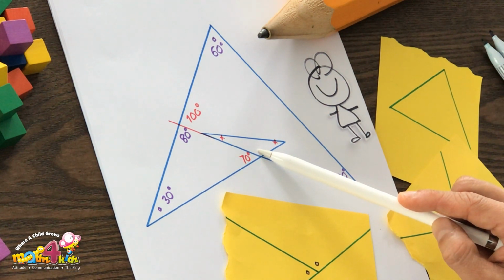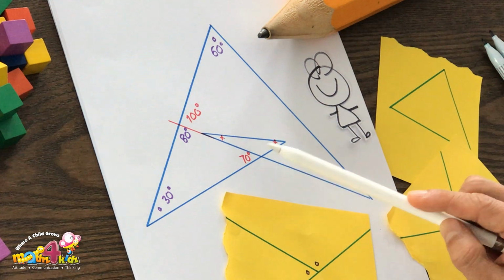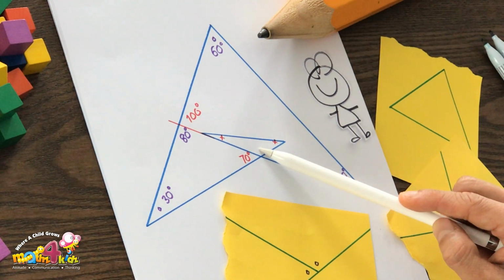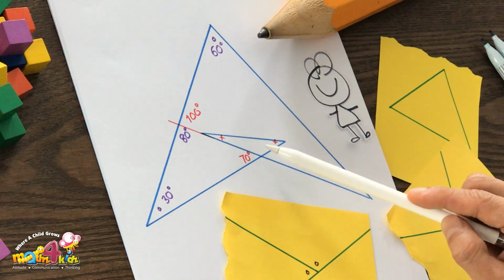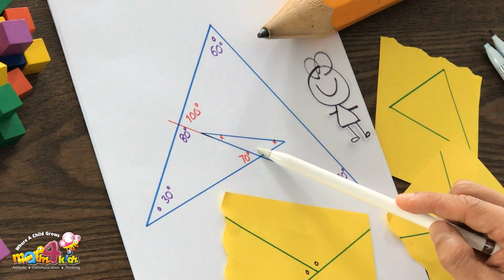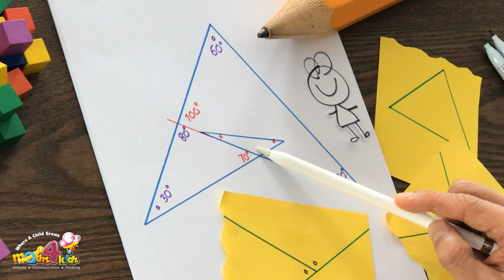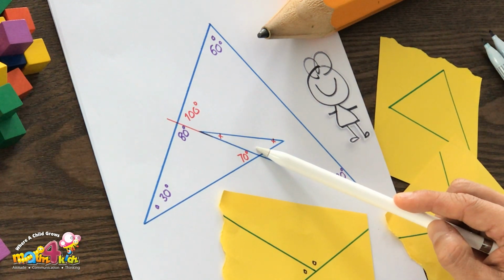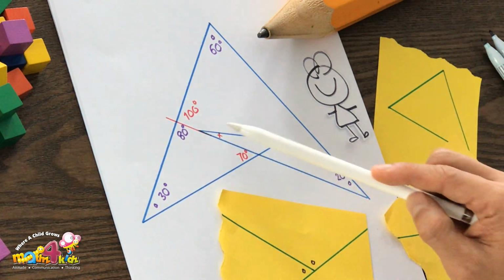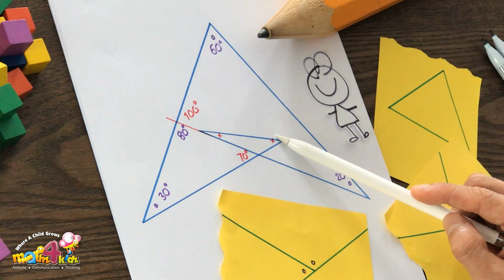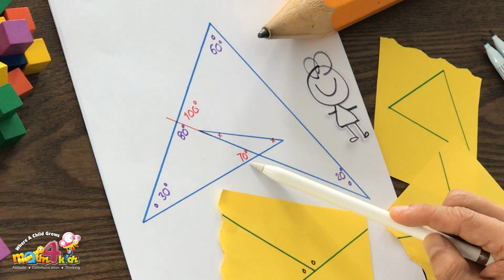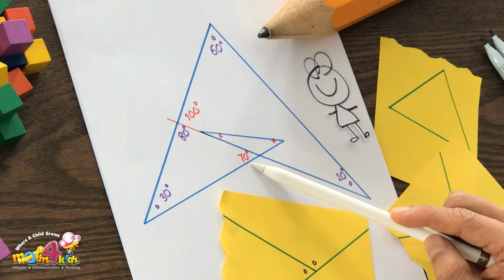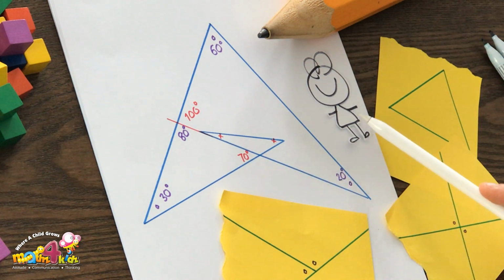What does that mean? This and that, total 180. These two and that, also total 180 degrees. That is right. These two must be equal to that. So now we have solved the problem using Curly's method.